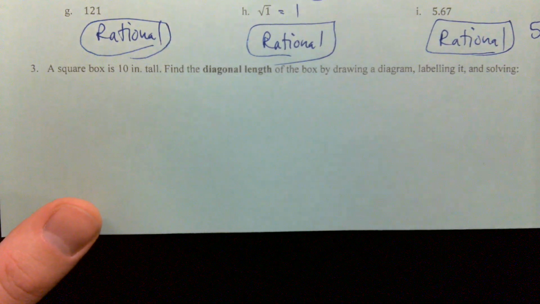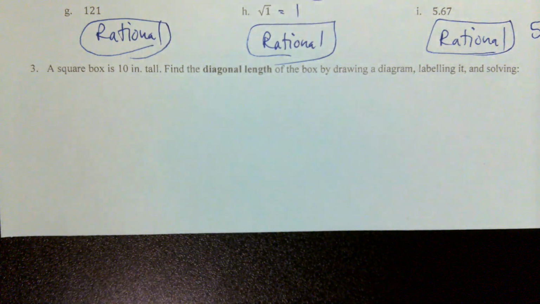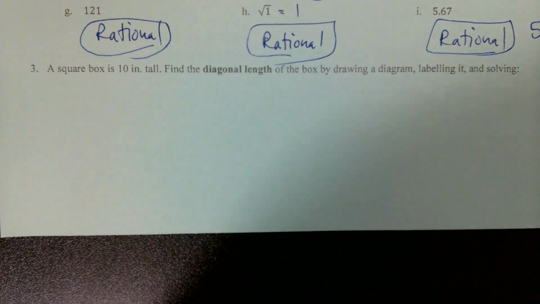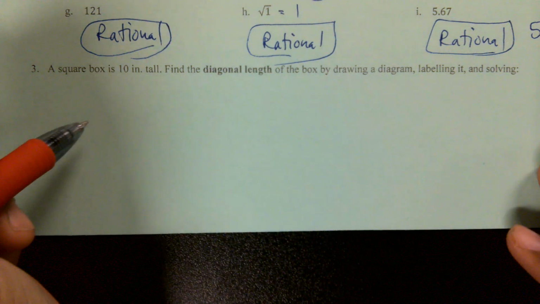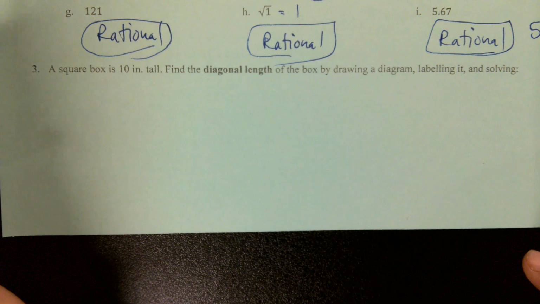Can I get a volunteer to come up here and draw this diagram for me? Hope, come on up. We got a square box, 10 inches tall. Find the diagonal length. Go for it. You just write right on it. What does the diagram look like? Because it says we got to draw a diagram, label it, and then solve.